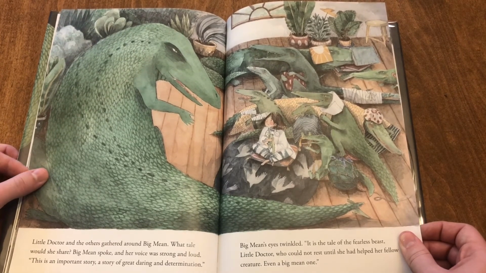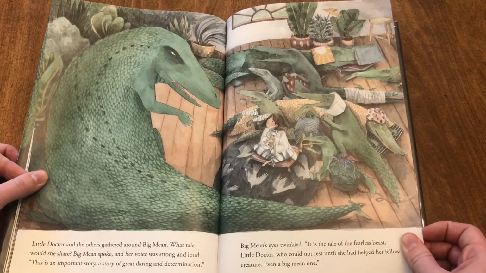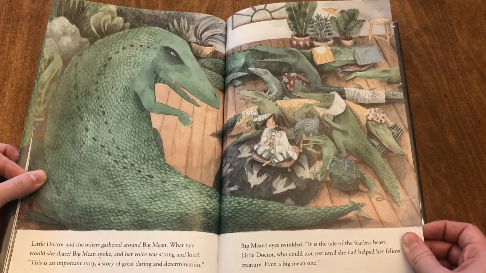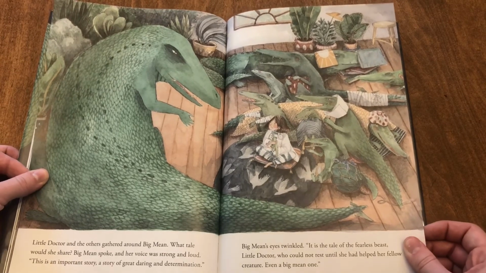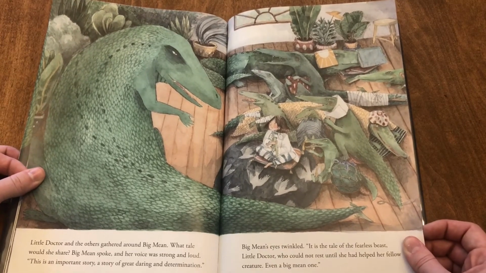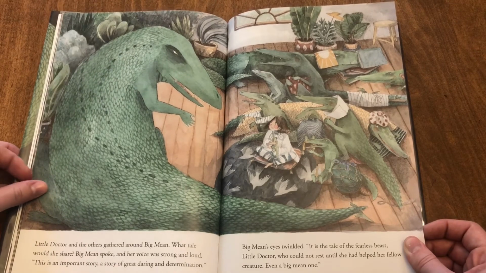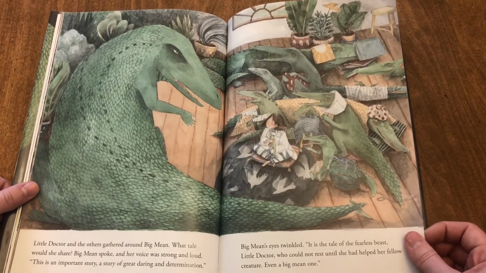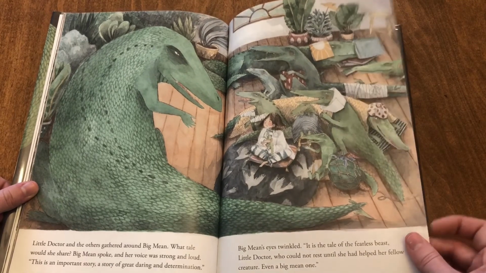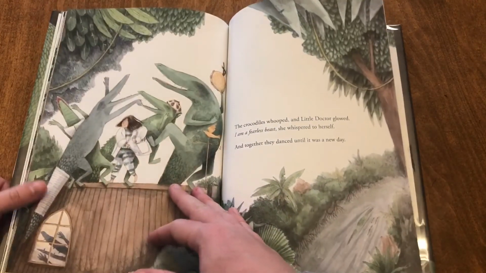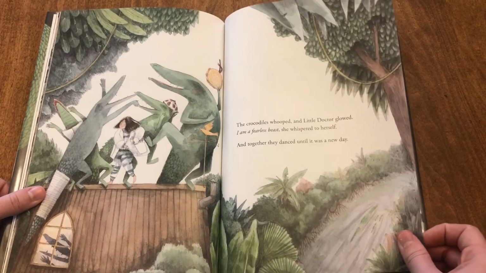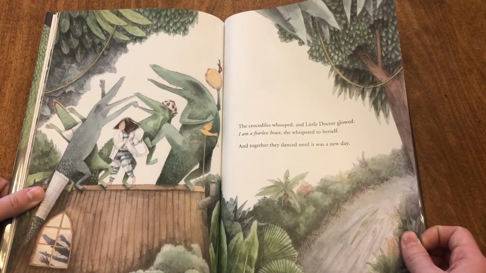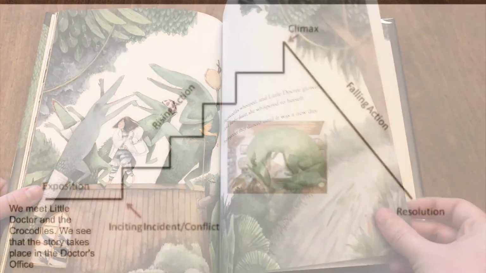Big Mean spoke. Her voice was strong and loud. "This is an important story, a story of great daring and determination." Big Mean's eyes twinkled. "It is the tale of the fearless beast, Little Doctor, who could not rest until she had helped her fellow creature, even a Big Mean one." The crocodiles whooped, and Little Doctor glowed. "I am a fearless beast," she whispered to herself. And together they danced until it was a new day.